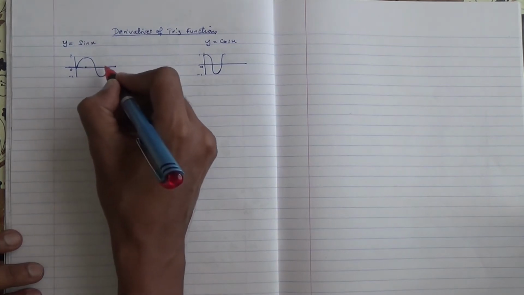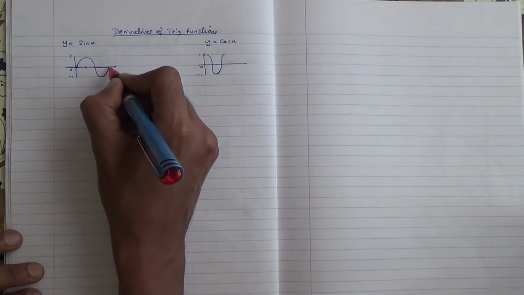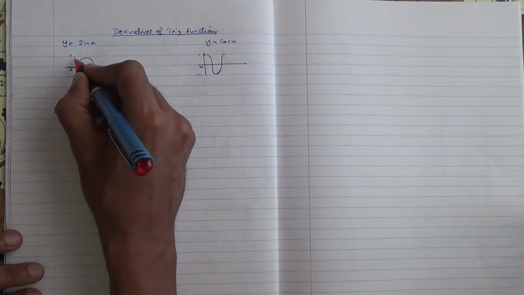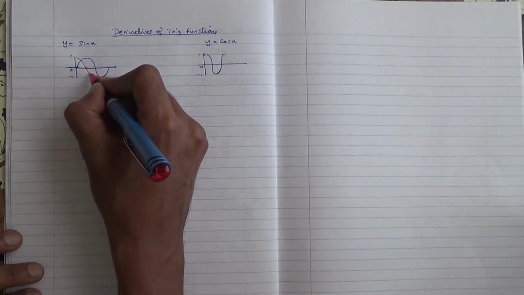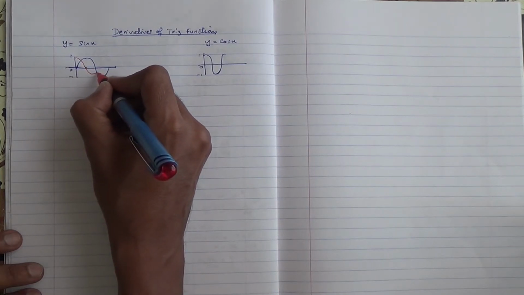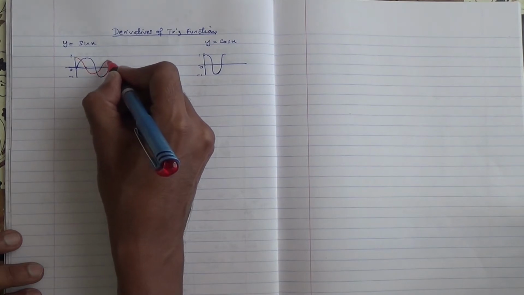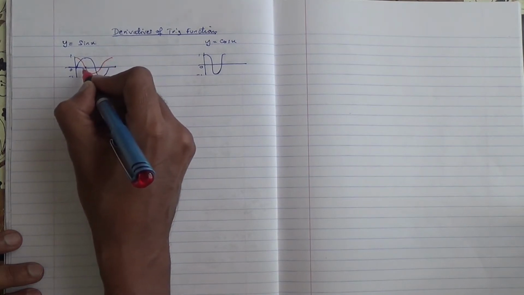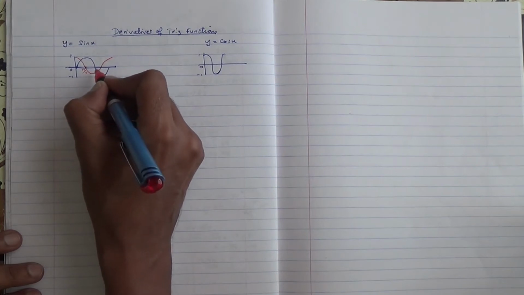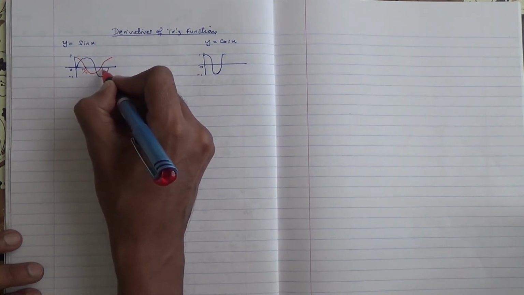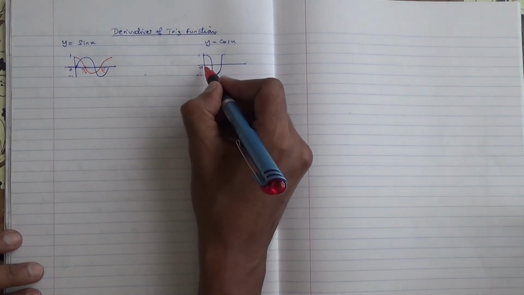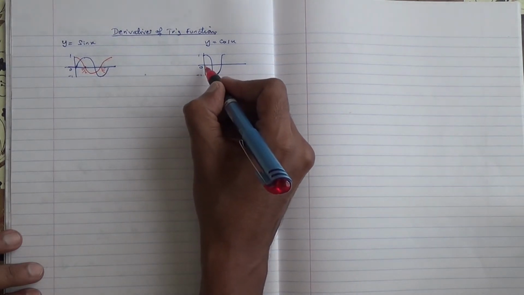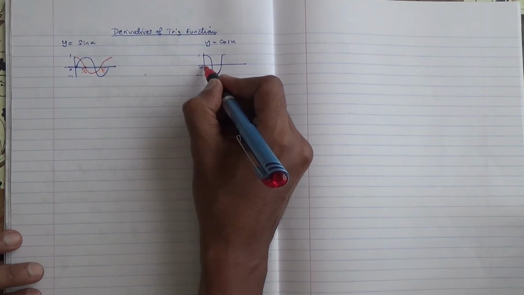Normally the gradient function for sine will go like this. It's going to start off at 1, go like this, run along, and cross here, where this is equal to pi upon 2, and here you're going to get 3 pi upon 2, and that of the cosine function will go something like this.